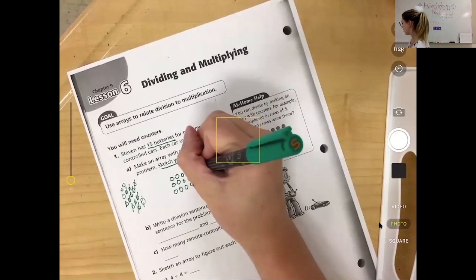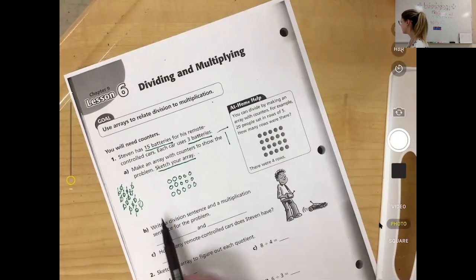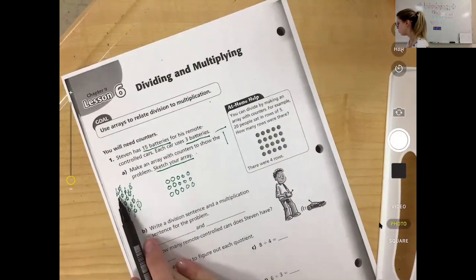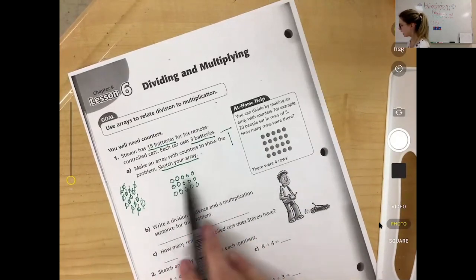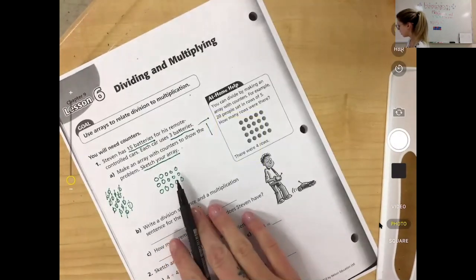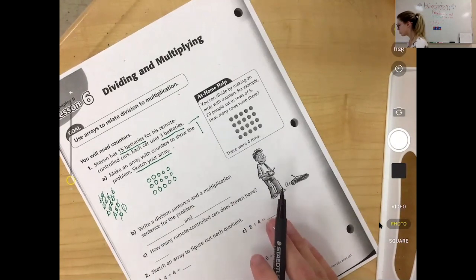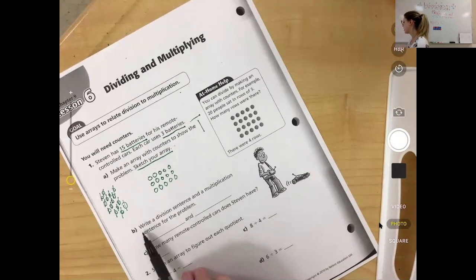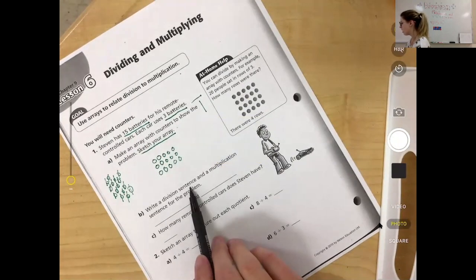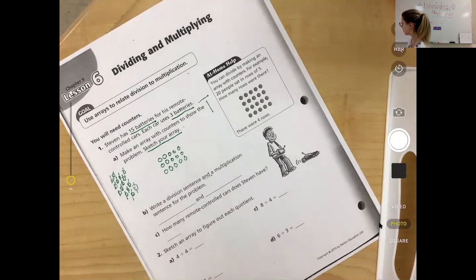And that's it. That's all it asks. So this array is going to show multiplication sentences and division sentences the same way we did on the board. So B asks us to write a division sentence and a multiplication sentence for this problem. Now, if you want to write your multiplication sentence first because you remember that the best, that's totally fine. But let's try writing our division sentence first. So we know that our big altogether number was 15. And what are we dividing it by?